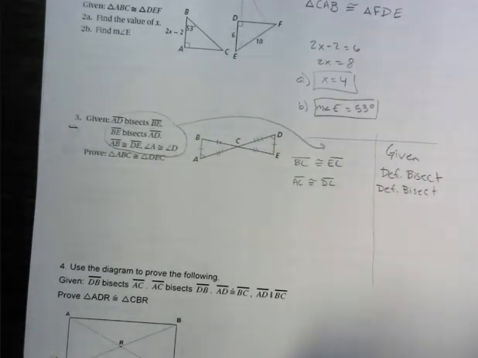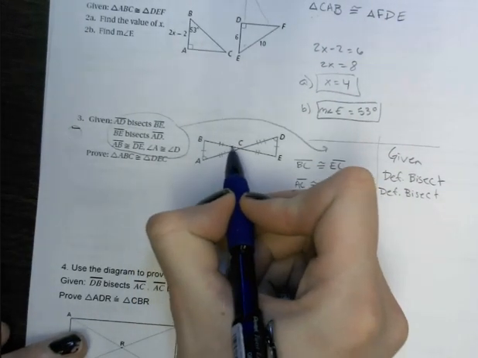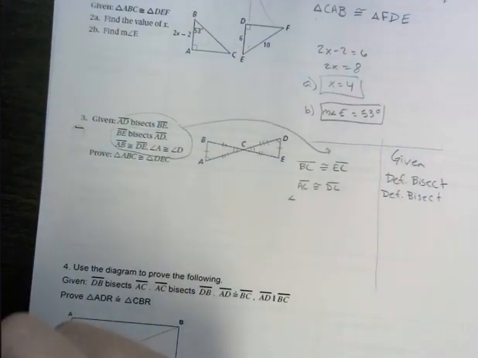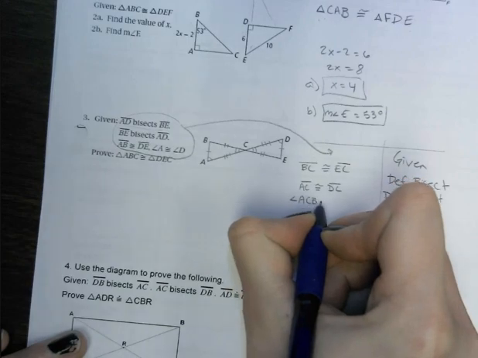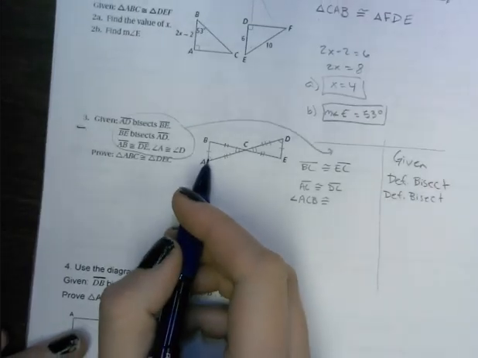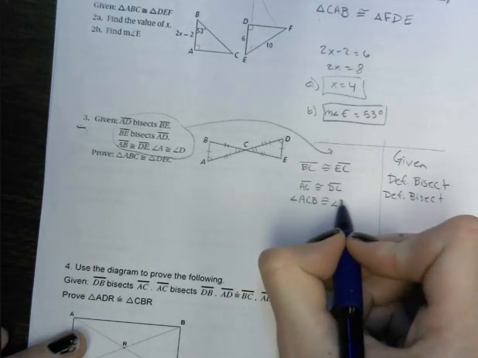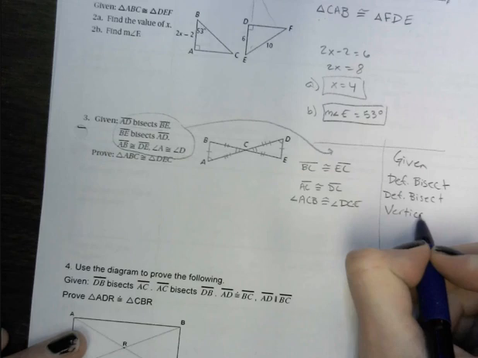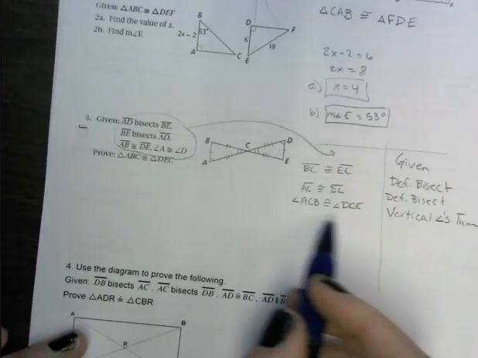Okay, so we have a pair of vertical angles happening right here around C. Let's go ahead and name those and know that those are congruent. So I'm going to say ACB. And since I named A first, D matches up with A, so I do DCE on this next one. And that's because they are vertical angles. Okay, so I'm almost there.